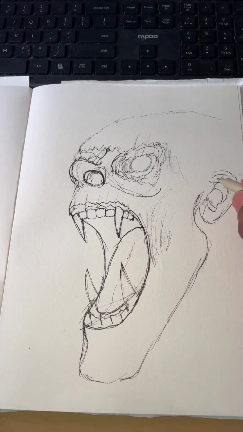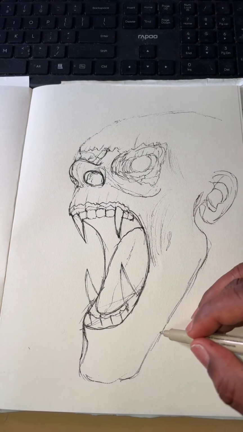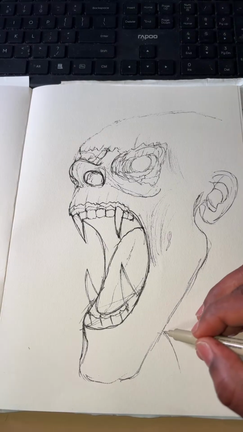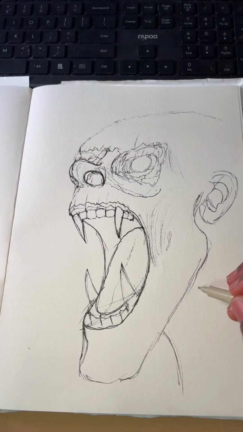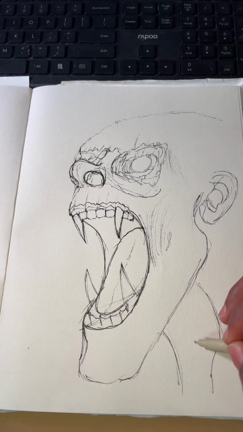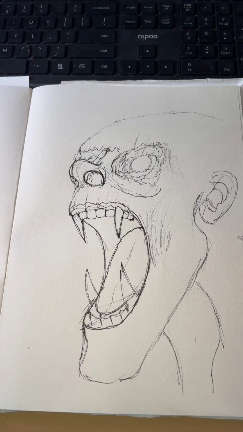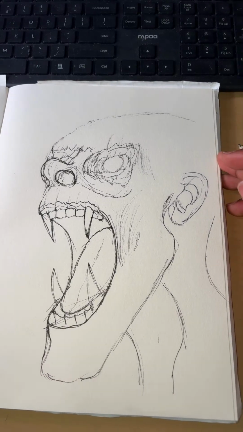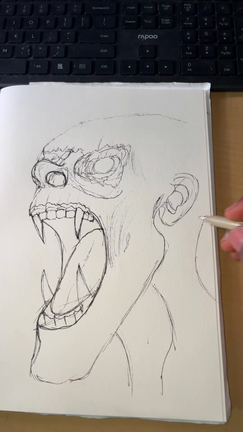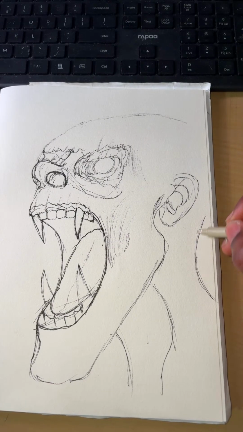Alright, so far we have this layout, and I'll try and make the neck. Give it a neck here, and another line here. And I'll come back here and do this. Alright, the back. So far so good.